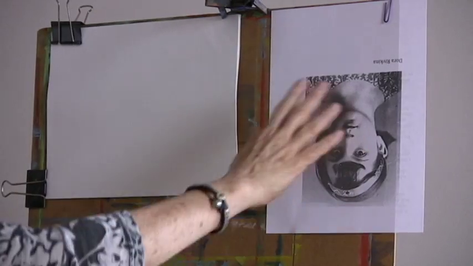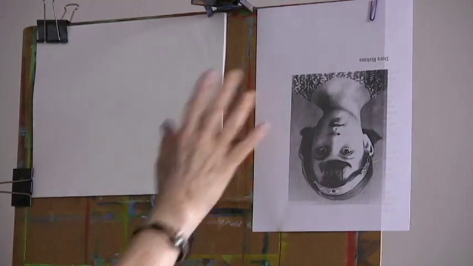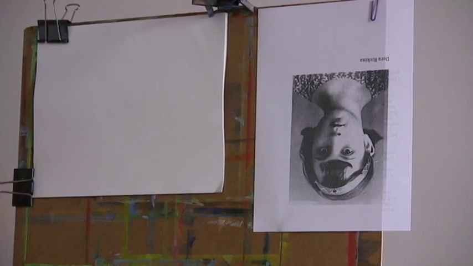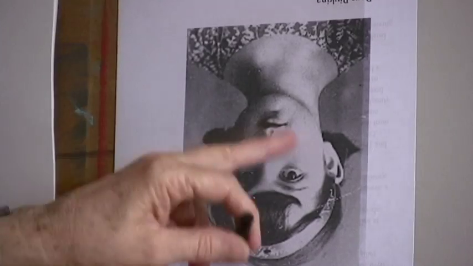Now when I begin this drawing, I'm looking at my subject upside down. Why upside down? Because I don't want to concentrate on the details. I want to concentrate on the movement of the shadow and the movement of the light.